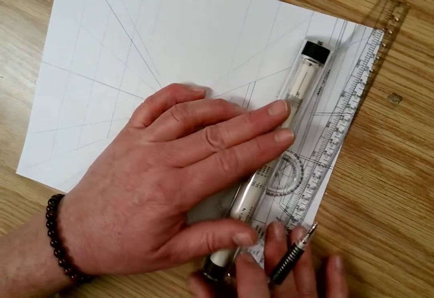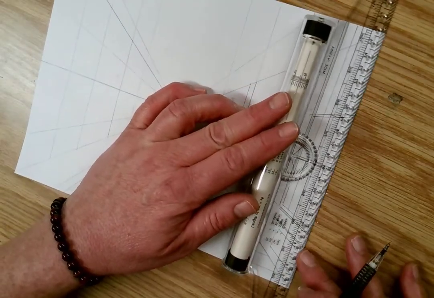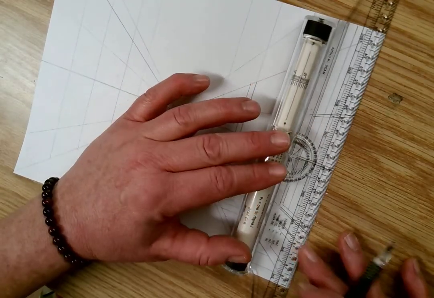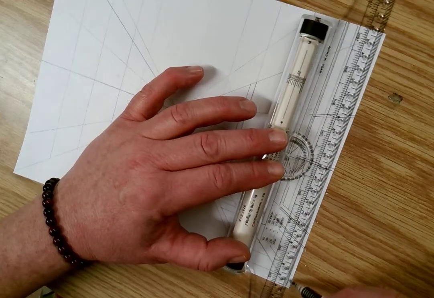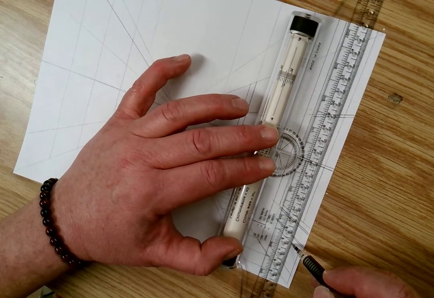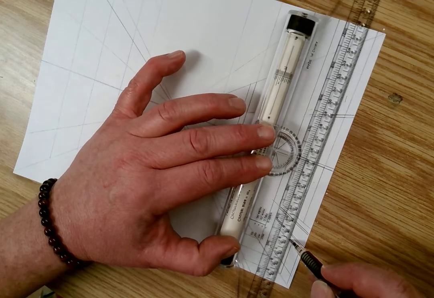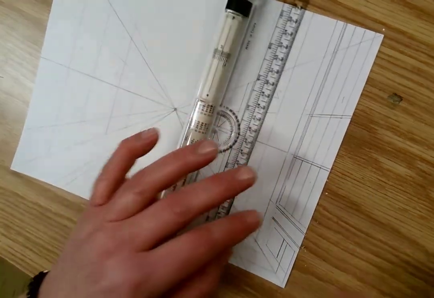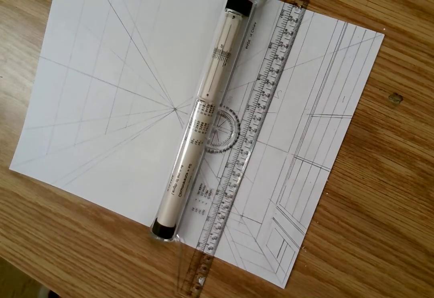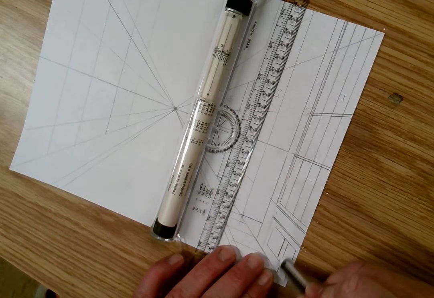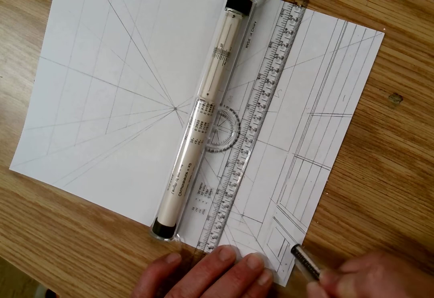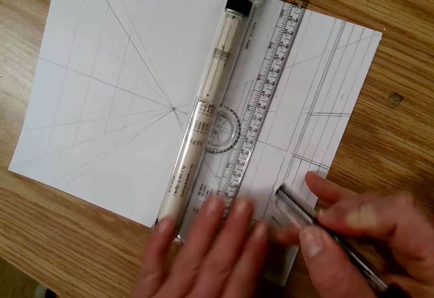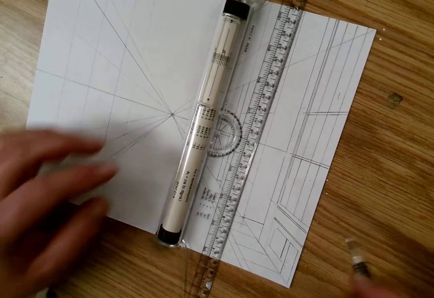It helps if I'm on the paper. So let's say I want to put a doorway here. Now I'm starting to build a doorway and a window.